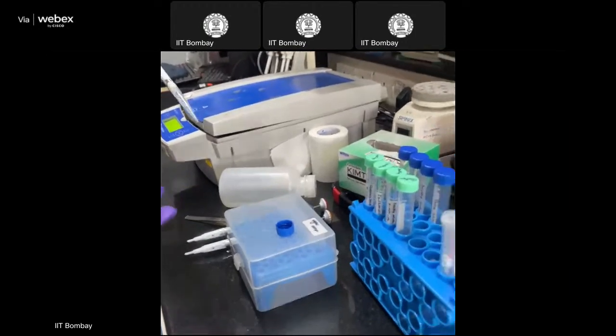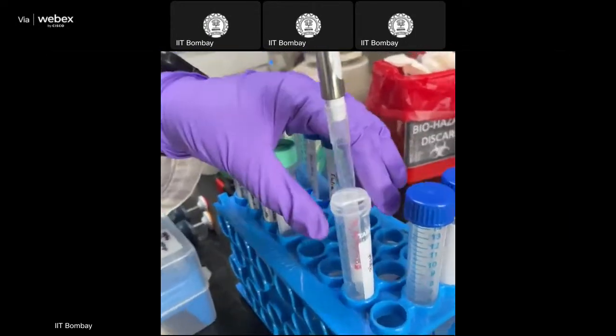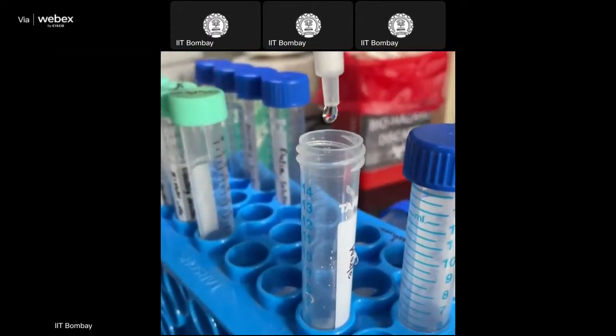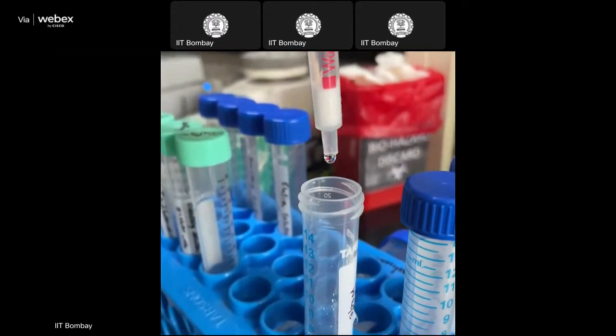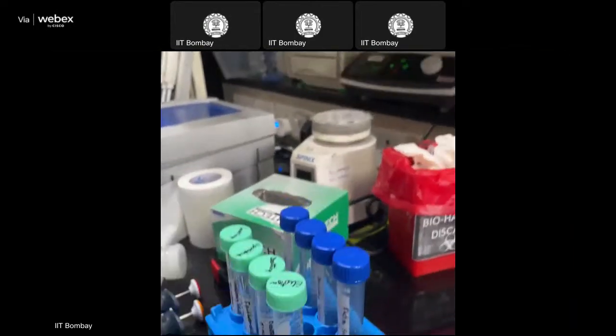So after adding the solution, you need to apply pressure so that the bubble should not come into the sample. For that, we can cut the tip.